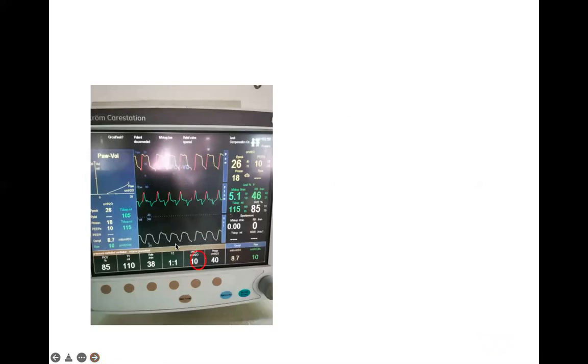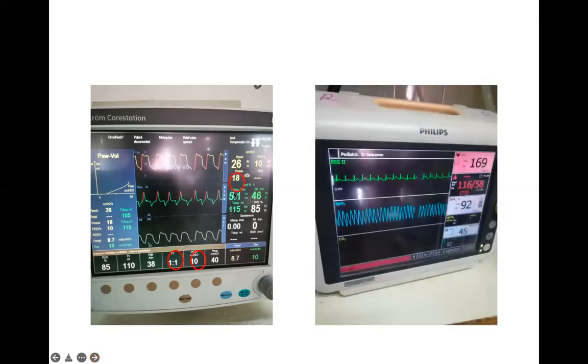You can see that the optimum PEEP was finally found to be 10, and you have increased the inspiratory time. So now you have a 1:1 IE ratio, and the mean airway pressure from 15 or so has now gone up to 18, which has resulted in improvement in saturation from 61 to 92%. Remember, this does not happen in minutes. It may take hours for you to achieve this. But be patient, do it appropriately, you will achieve it. So that is the aim.